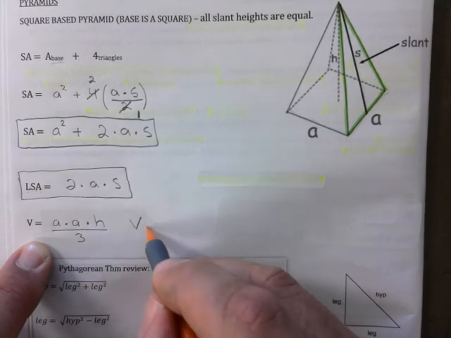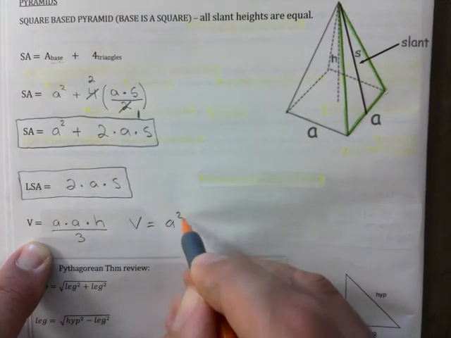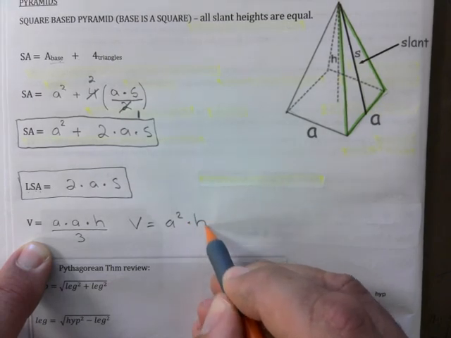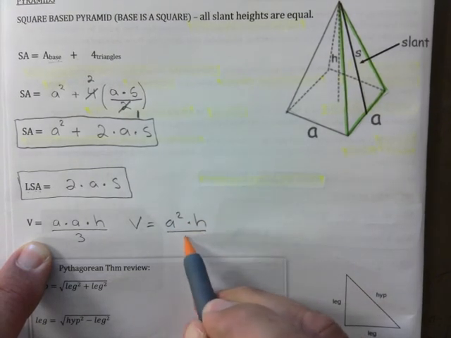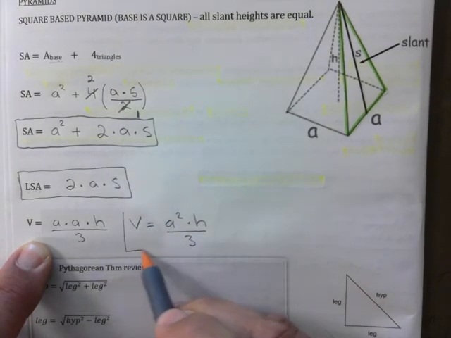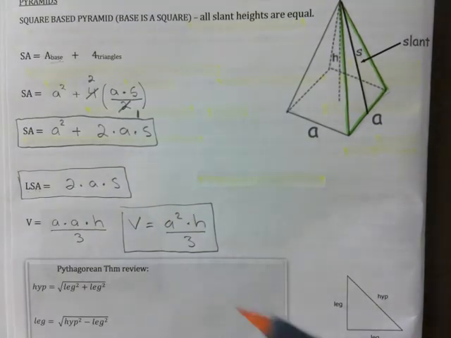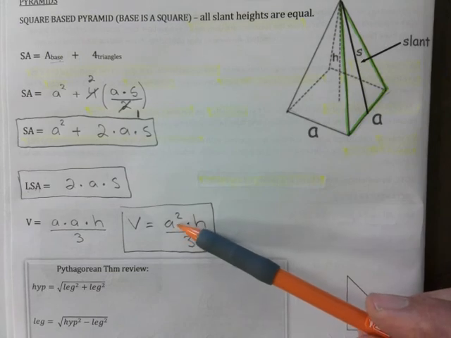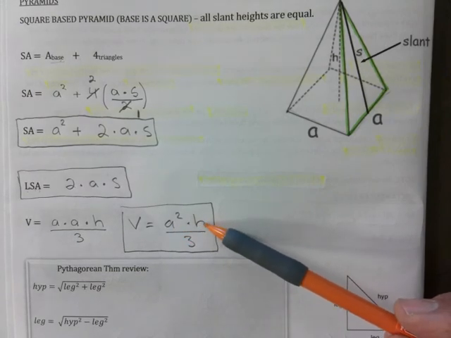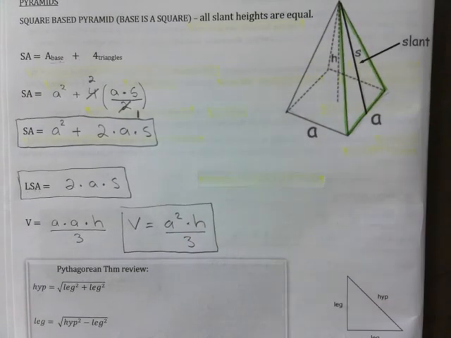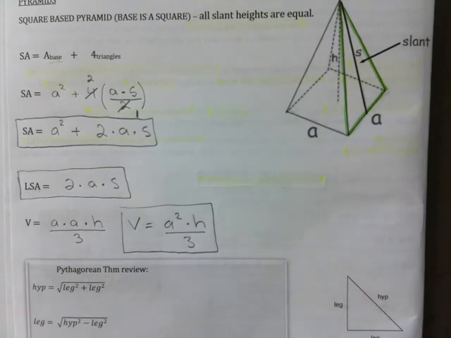So the volume is A squared times height divided by 3. And you're like, Mr. Dirksen, I thought you always said that the volume is always the area of the base times its height. But there's a problem. The base isn't exactly the same as the top, right? It actually shrinks. So that's why we have to divide it by 3.